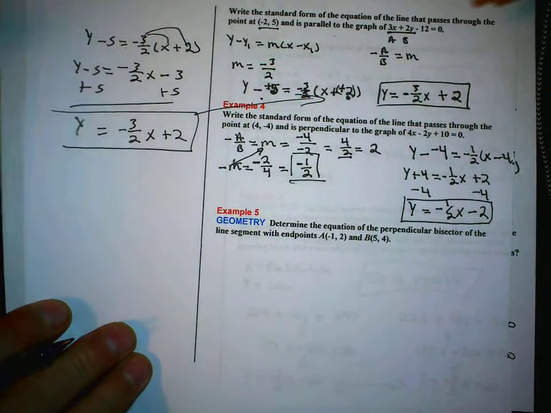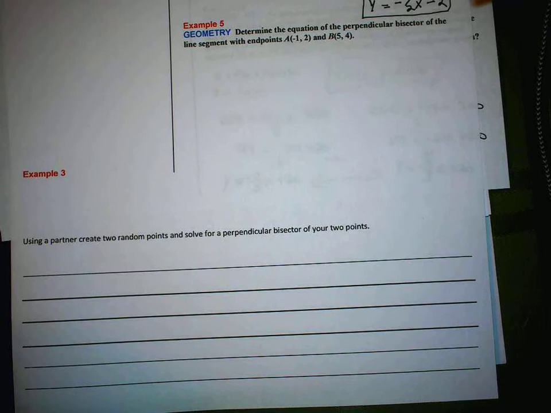Alright, let's slide this up. Oh, too far. Example number 5. Determine the equation of the perpendicular bisector of a line segment with endpoints negative 1, 2, and 5, 4. Now, in order to find the perpendicular bisector of this, I'm going to have to do several things. First thing that I have to do is find the midpoint between these two.